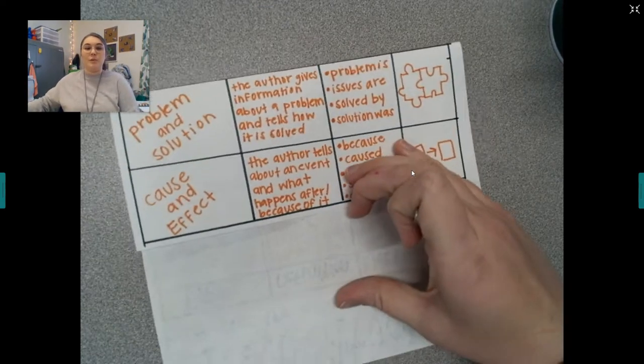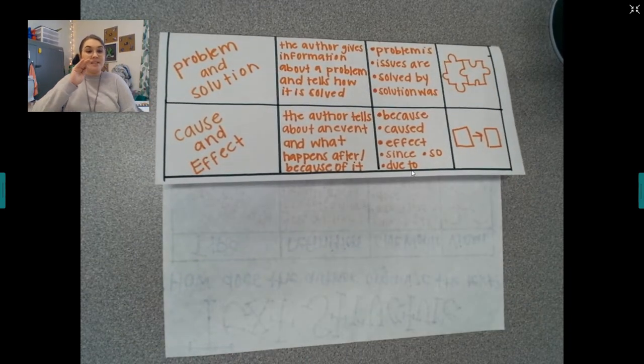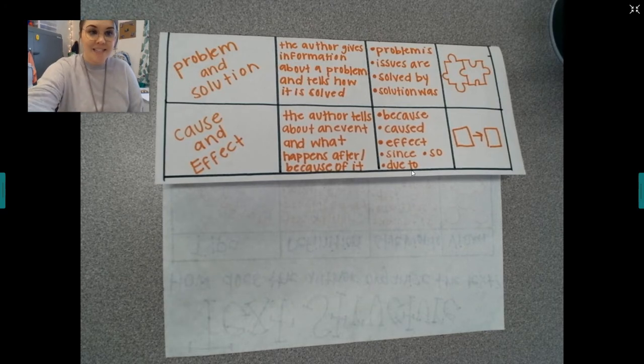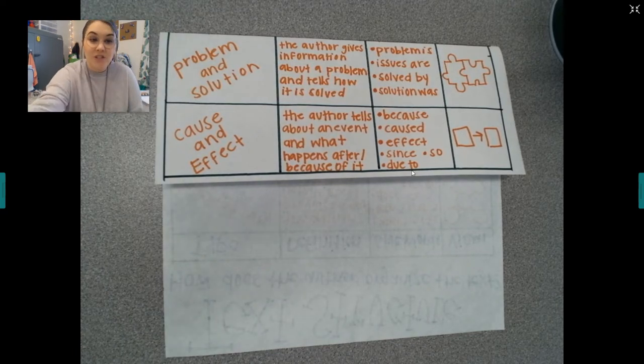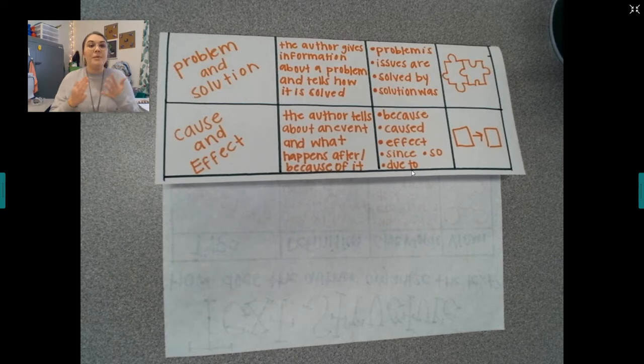Do you know what the text structure is? Was it problem and solution, or was it cause and effect? Well, let me tell you something. It's really hard to determine the difference between problem and solution and cause and effect. The reason is they're very, very similar. And so that's why I want to work on teaching you how to figure out the difference. This story that I saw on the news is actually problem and solution.